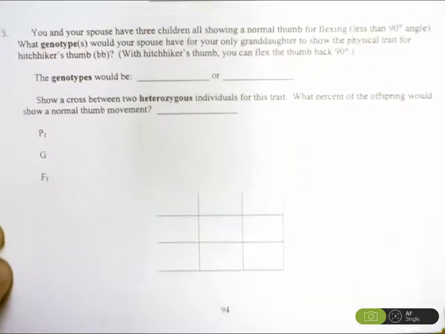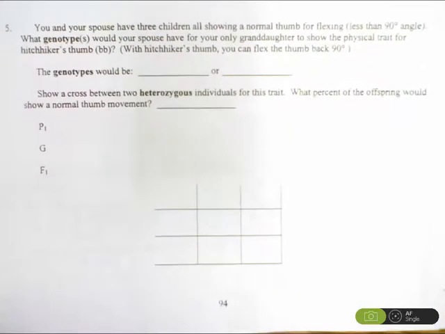Let's look at number 5. You and your spouse have 3 children, all showing a normal thumb for flexing less than 90 degrees. What genotypes would your spouse have for your only granddaughter to show the physical trait for hitchhiker's thumb? Little b, little b.